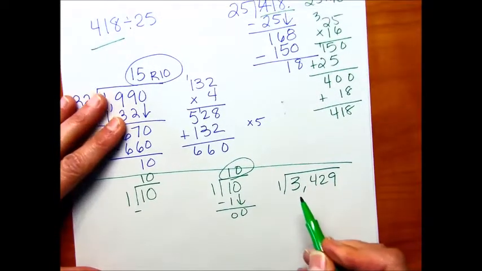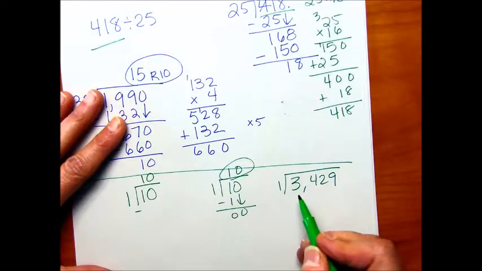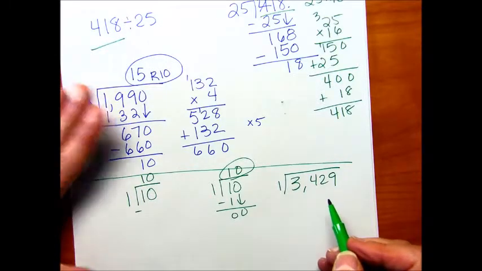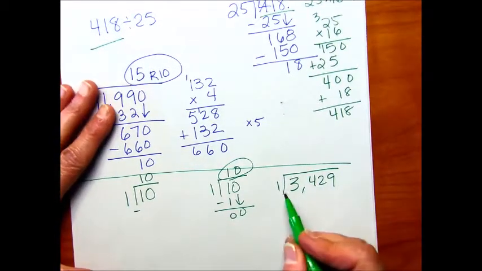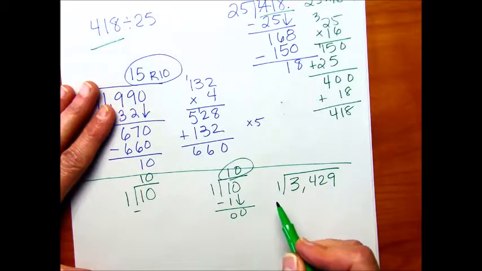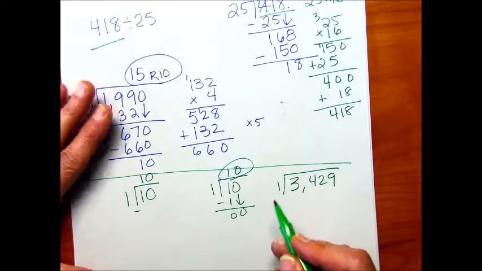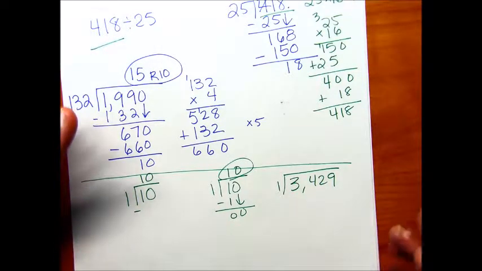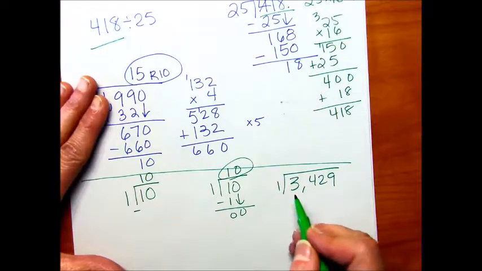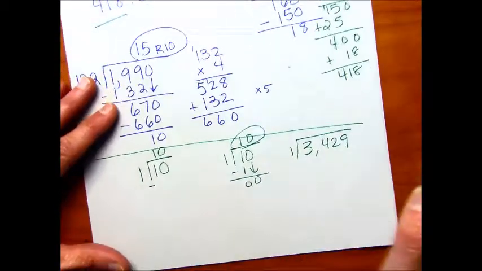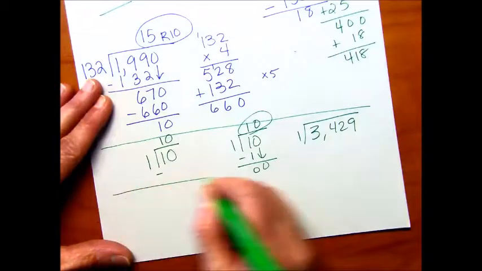What this is basically saying is that I'm going to take 3,429 things, like boxes, and then each group is going to have, I'm just going to have one group. So how many items are in that one group? Well, 3,429. Okay, so anyway, that's the one thing.